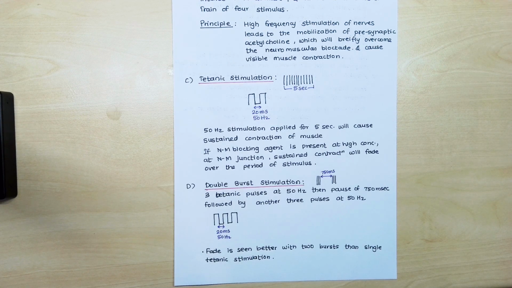Tetanic stimulation: 50 Hz stimulation is applied for 5 seconds. It will cause sustained contraction of the muscle. If neuromuscular blocking agent is present at high concentration at the neuromuscular junction, the sustained contraction will fade over the period of stimulus.